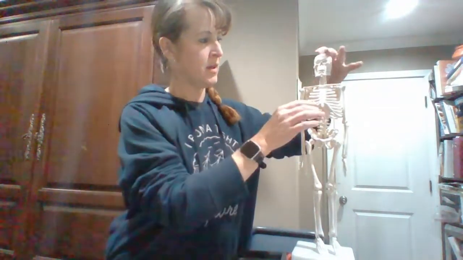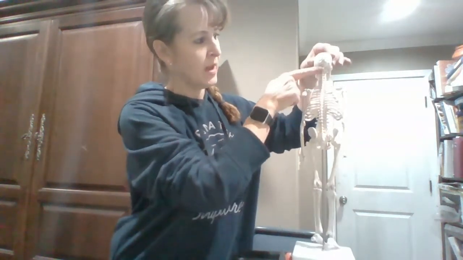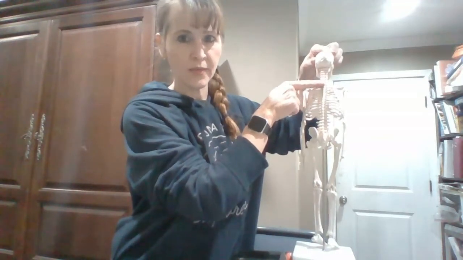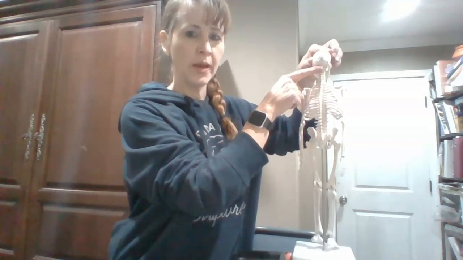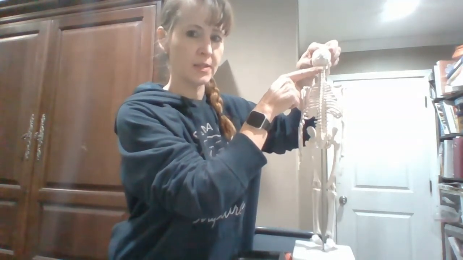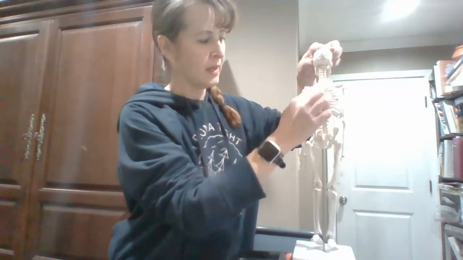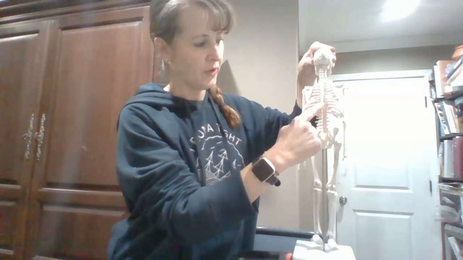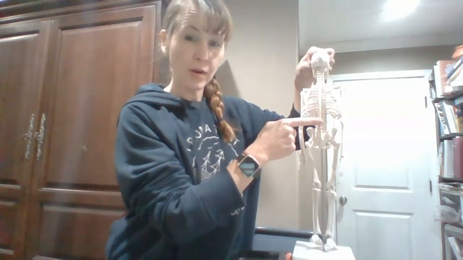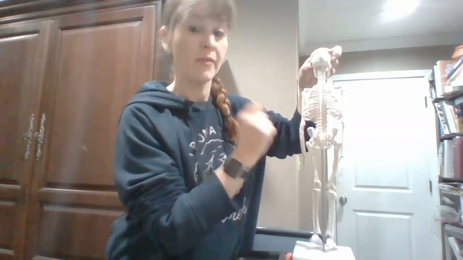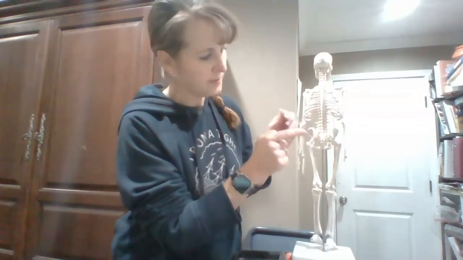Then I'm going to turn them around. We have the vertebrae here. These seven vertebrae are the cervical vertebrae, and C1 and C2 have other names. C1 is the atlas, and C2 is the axis. Then we get into the thoracic vertebrae within the thoracic cage. Then it moves into the lumbar, which are the largest of the vertebrae. And then we go down into the sacrum and then the coccyx.